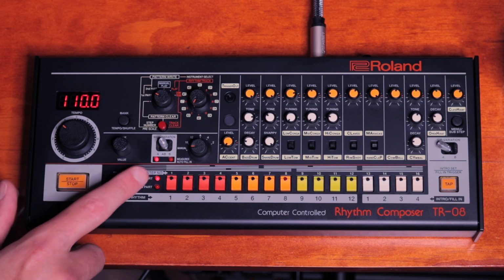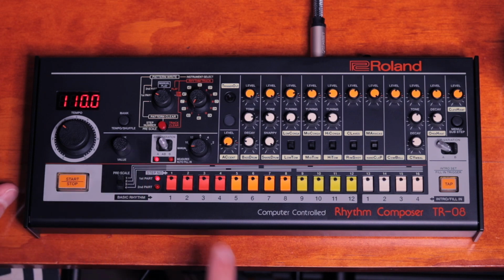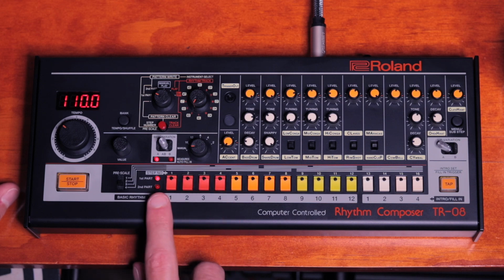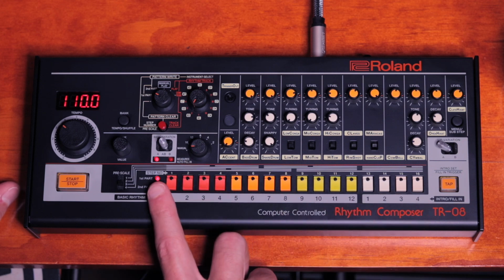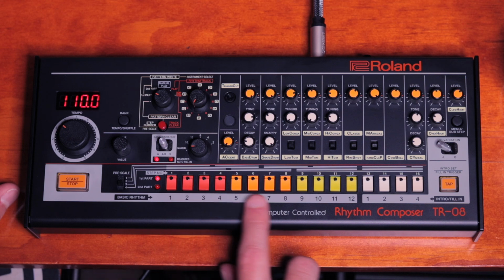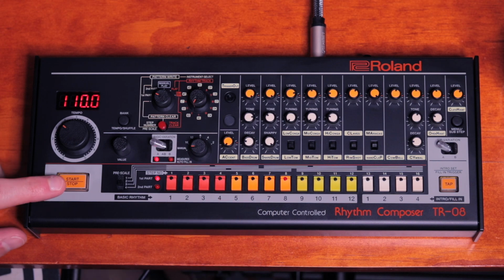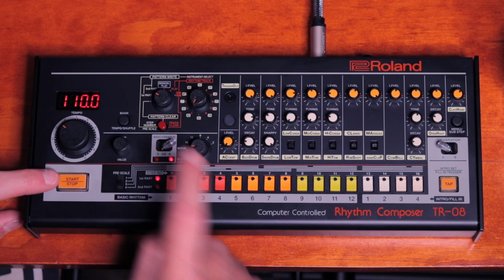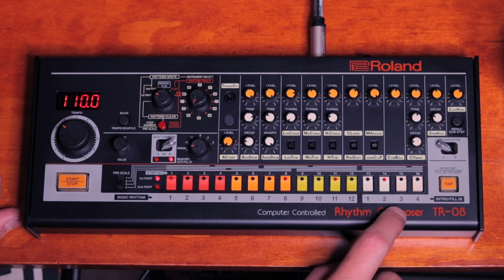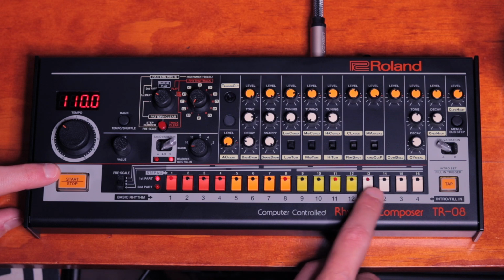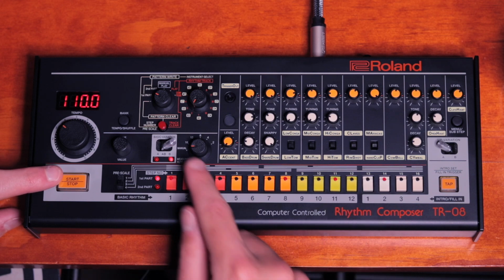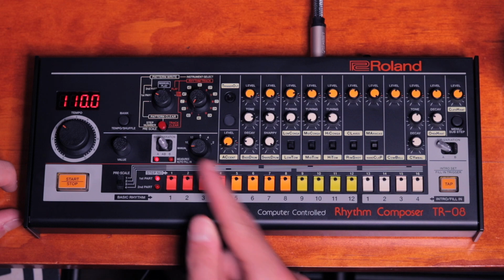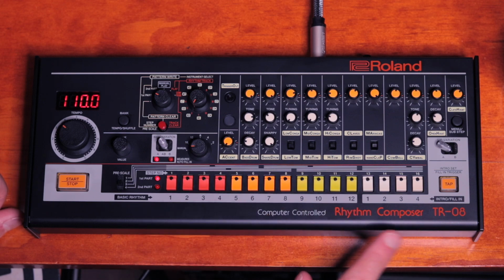Okay, so you'll notice up here in this basic and variation, we have an A and a B. So it's cycling through, and it's an A, and then it's going to the variation, which is B. Now you can just put it on A, or just B. Or when it's in A, B, again, it just goes back and forth between those two.